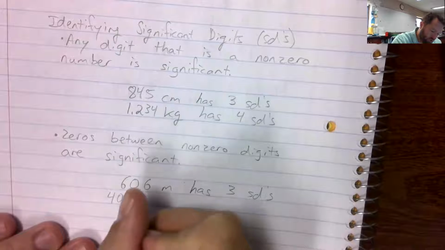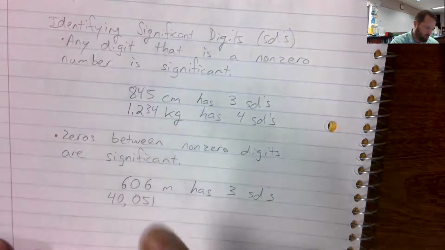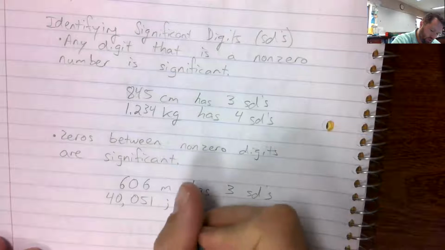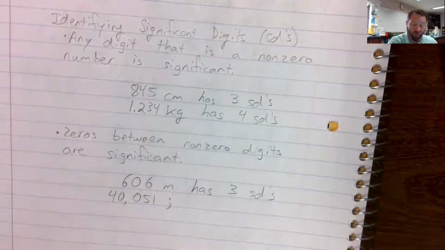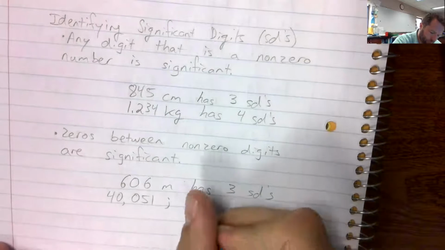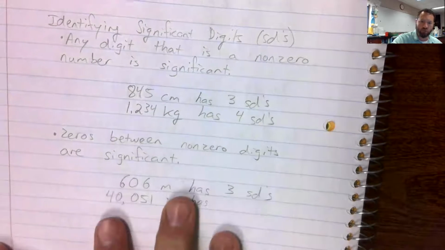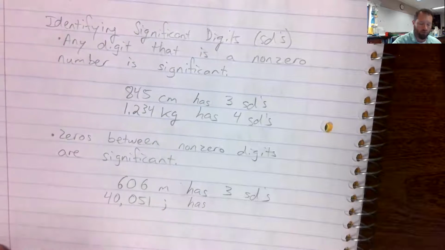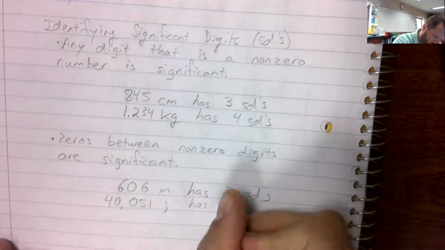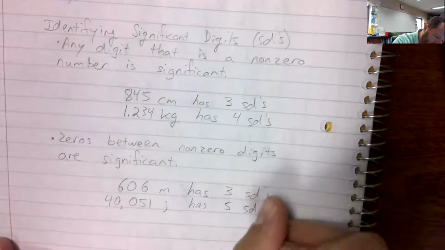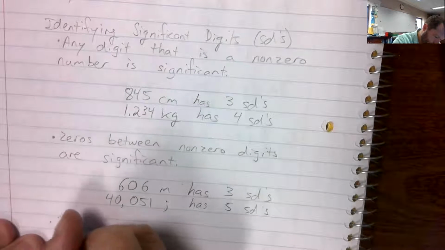So there's more numbers sandwiched. For instance, 40,051. There's the unit joules there. That little J stands for joules. It's a measure of energy. We'll get to that more second semester. But this number here has a 4, a 5, and a 1. So those 3 are all significant. And then the 0 and the 0, they're sandwiched. So they are significant. They're placeholders. So this one has 5 significant digits.